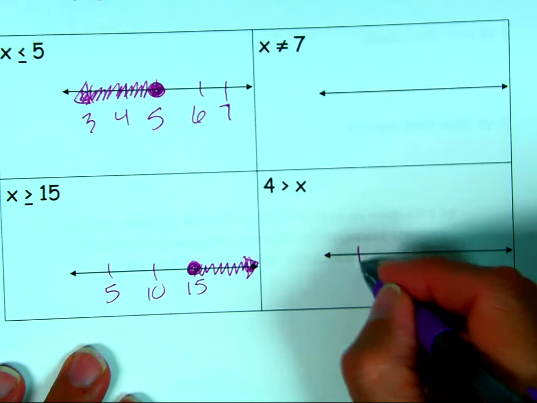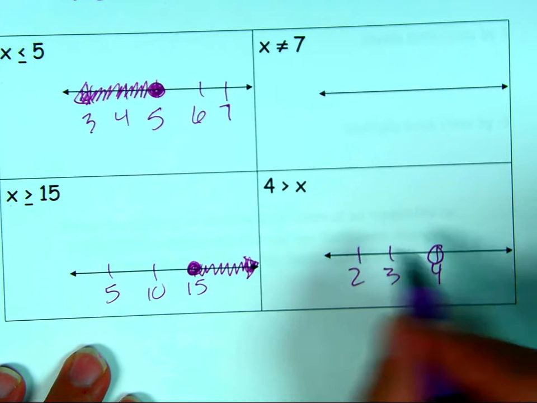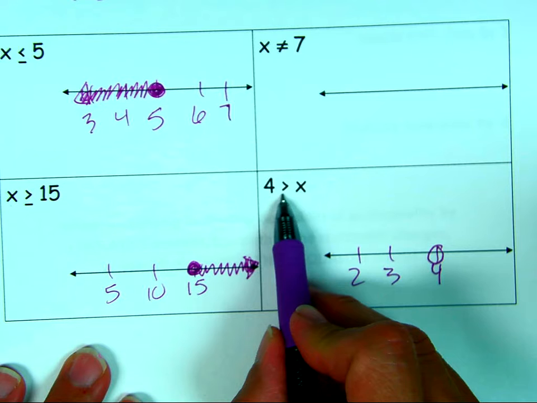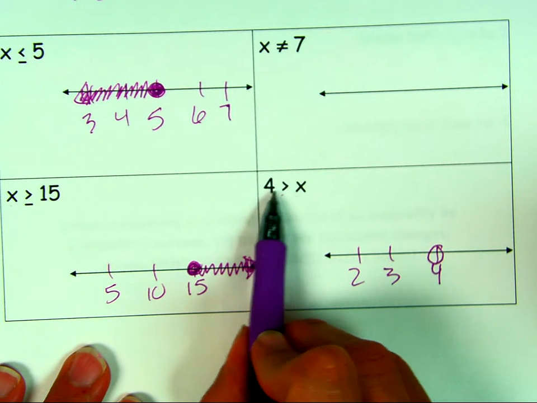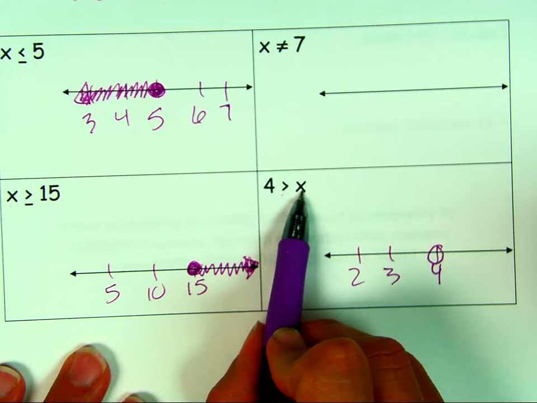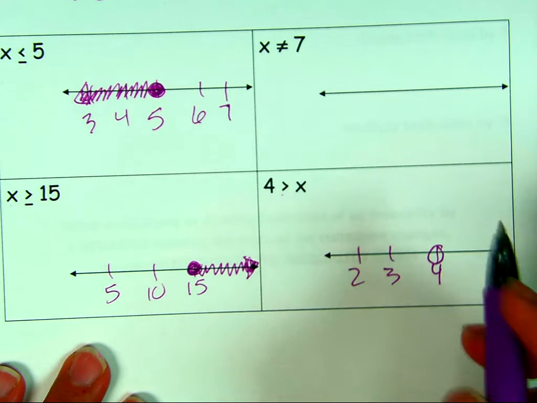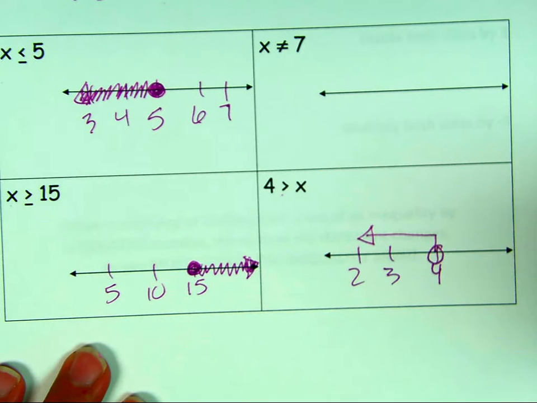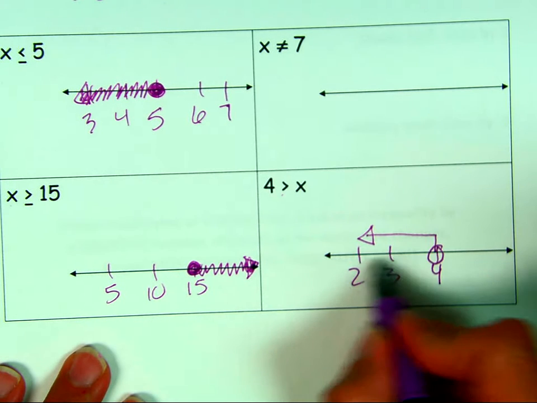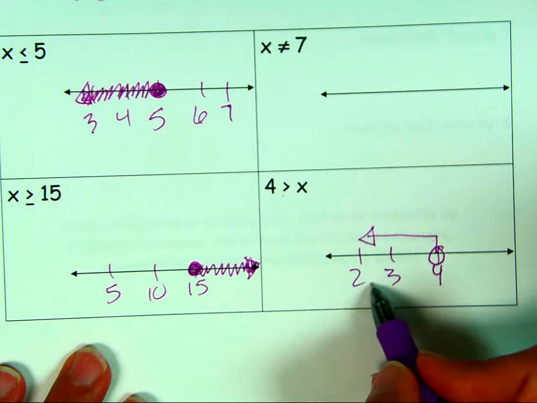So here we have a 4, so 2, 3, 4. I'm going to use an open circle because it doesn't have an equal sign. And then notice how x is not on the left? So this one says 4 is bigger than all the x's. Well, that means 3, 2, 1 are over here. So sometimes another way to graph is to just go up like this and make an arrow. So you're not darkening in the line, you're just showing the arrow up above it. And then plug a number in if you're not sure. Put a 2 in there.